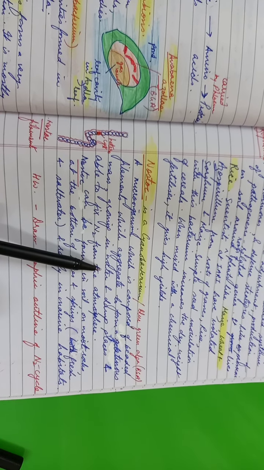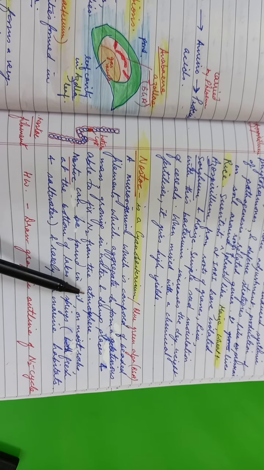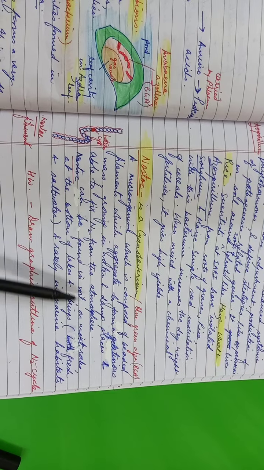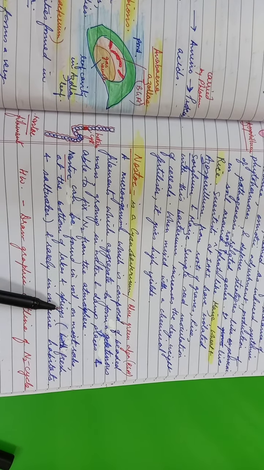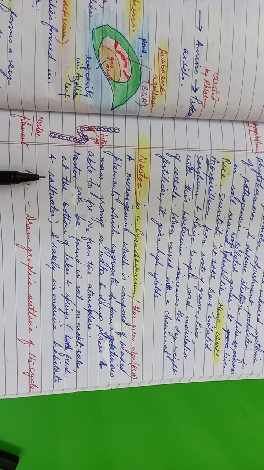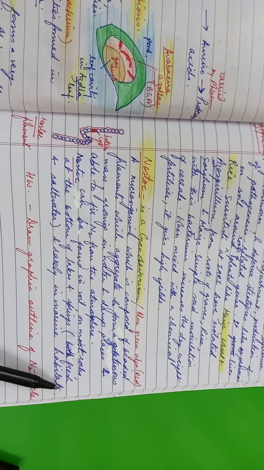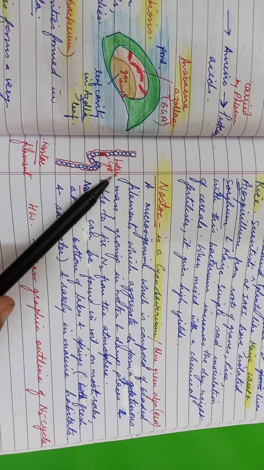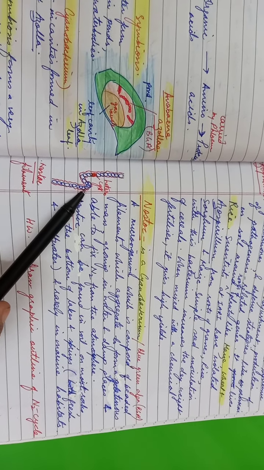This grows in water, damp places, and it's able to fix nitrogen from the atmosphere. Nostoc can be found in soil, on moist rocks, at the bottom of lakes and springs, both fresh water and salt water, and rarely in marine plants. So this is a Nostoc filament. The red colored structure shows there's a heterocyst formed at some stage of the life cycle, right?